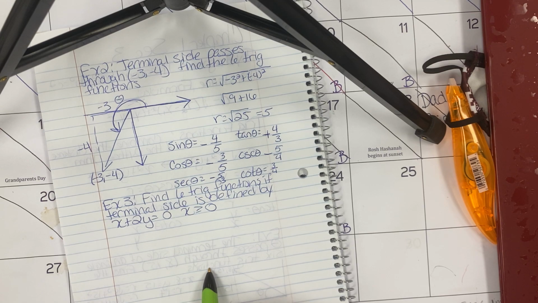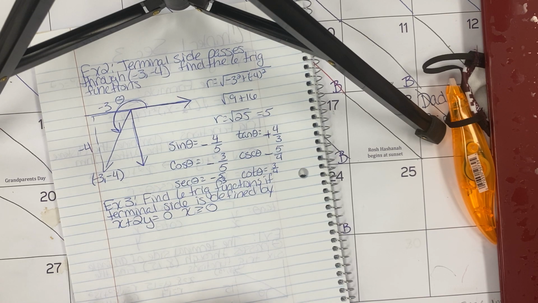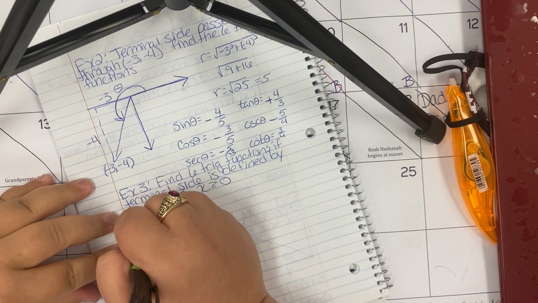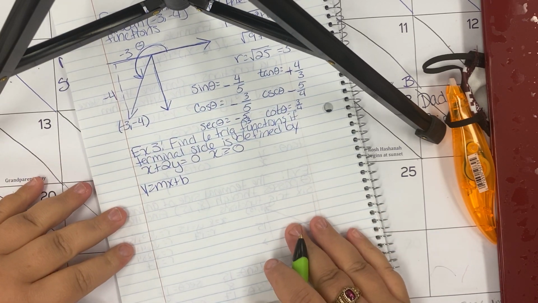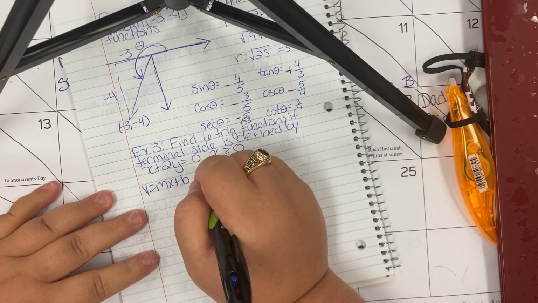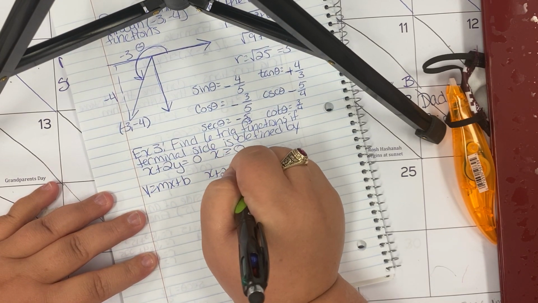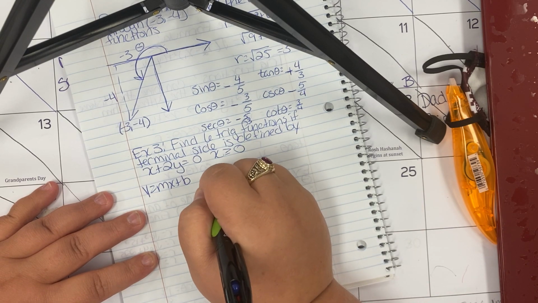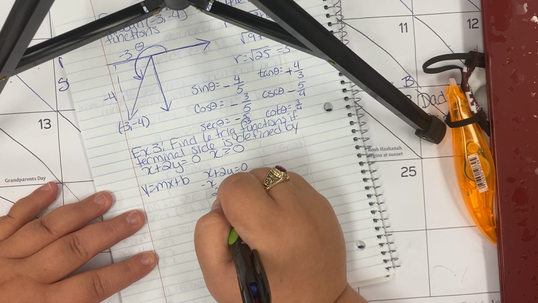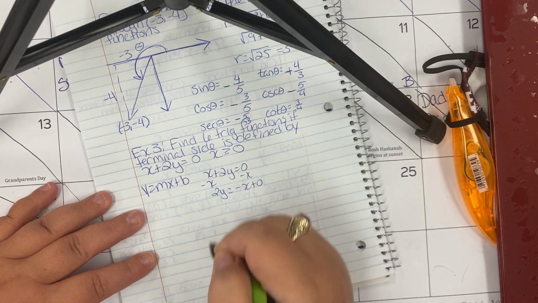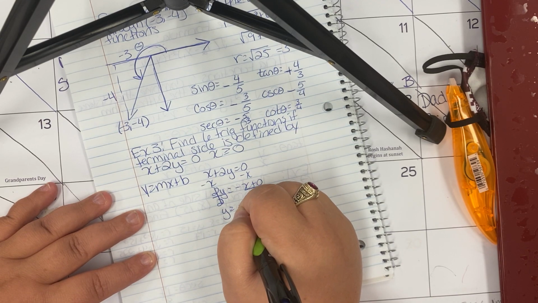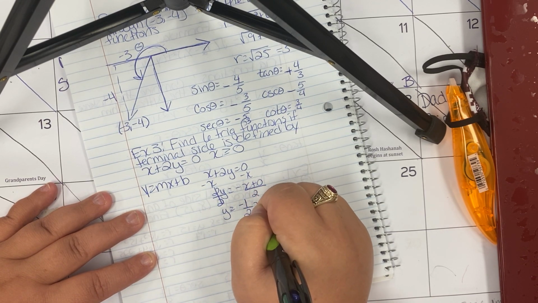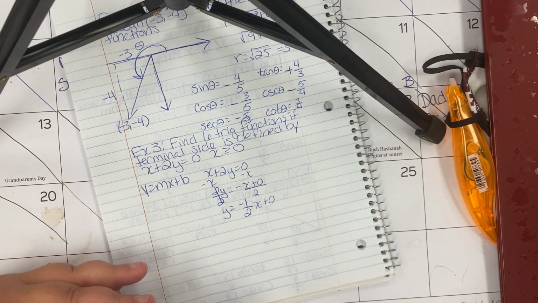Example 3 is find the 6 trig functions if the terminal side is defined by this equation. So when you are given an equation, first thing you want to do is put it in y equals mx plus b, if it's not already. So we're going to put it in slope-intercept form. So x plus 2y equals 0. I'm going to subtract x from both sides. 2y equals negative x plus 0. Divide by 2. y is going to equal negative 1/2 x plus 0, which you don't really need to write the 0.